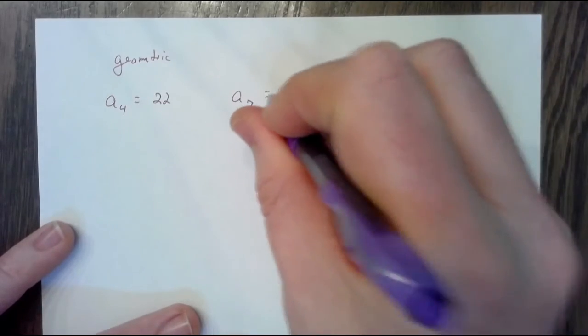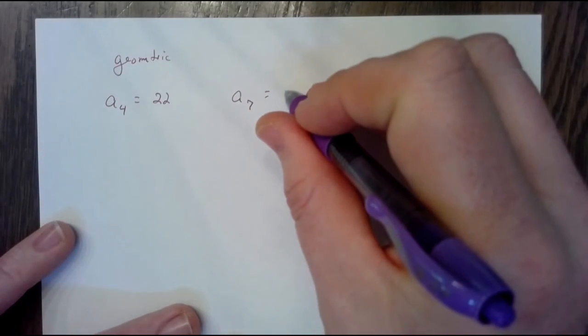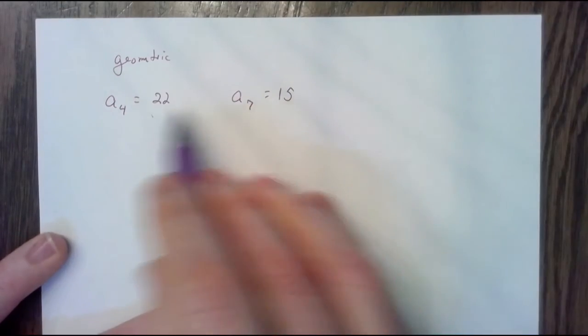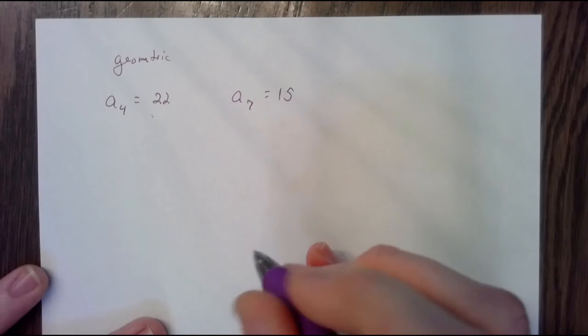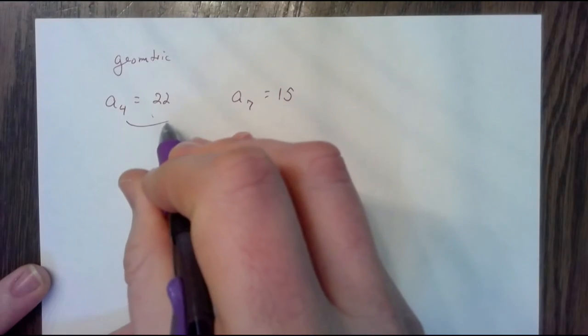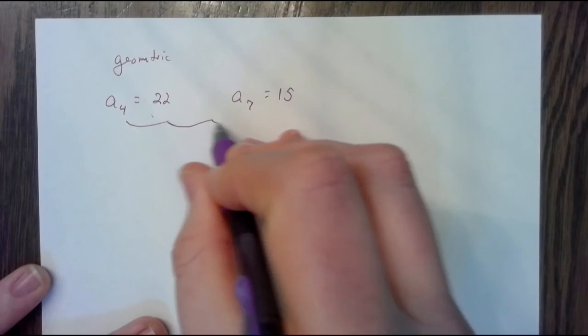So now here it's a multiplicative step, so it's a little bit different, right? We're going to say, well, here I'm going to go 4 to 5 to 6 to 7, right? So it's going to be 3 steps, but these are going to be multiplicative steps. These aren't additive steps, right? And when I do that, I have to go from 22 to 15, right?